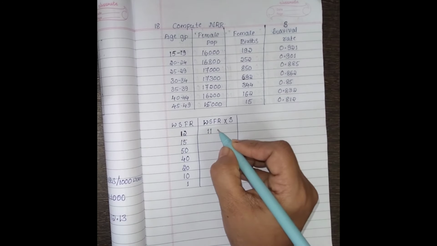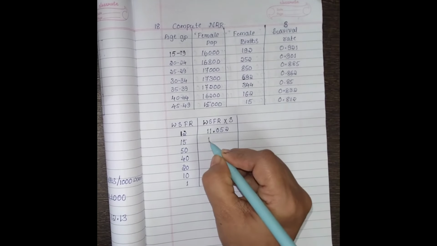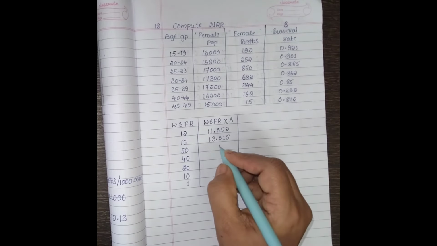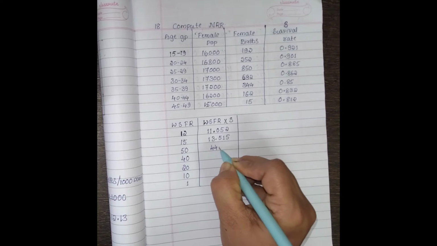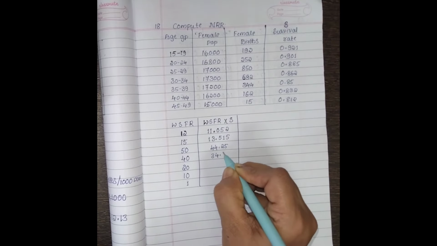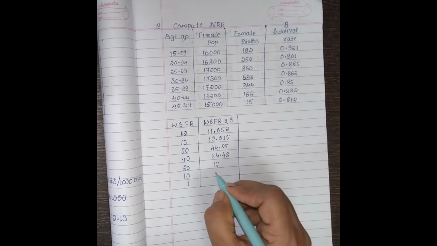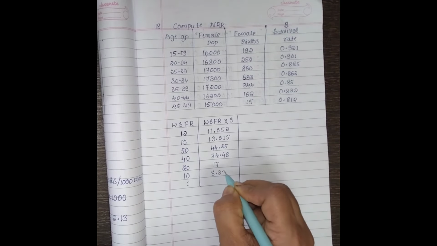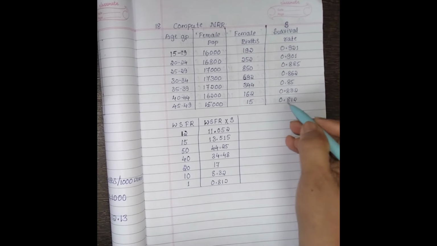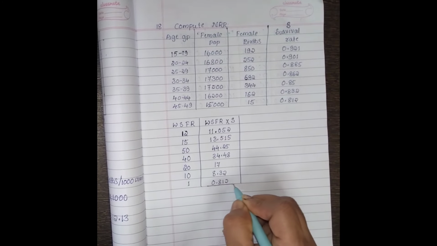The answer is 11.052, the first one. Second one 13.515, okay, 44.25, 34.48, 17, okay, 8.32 and 0.812. That is 0.812 into 1. That is 0.812. Then you take a total of this.